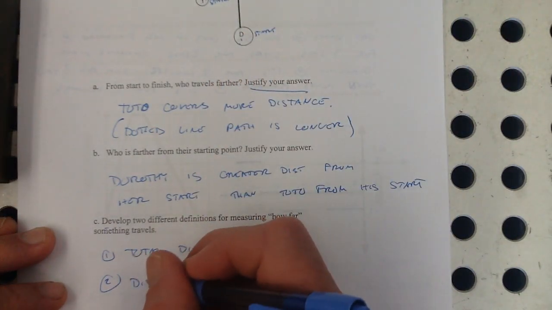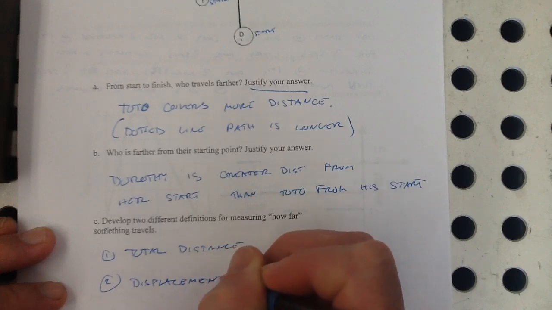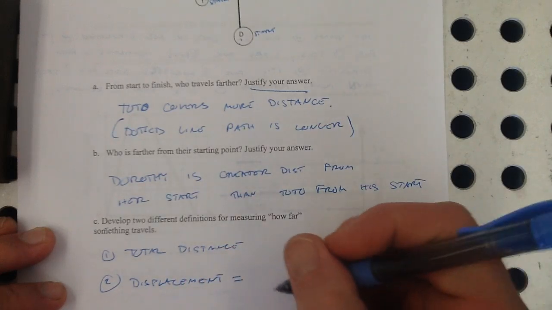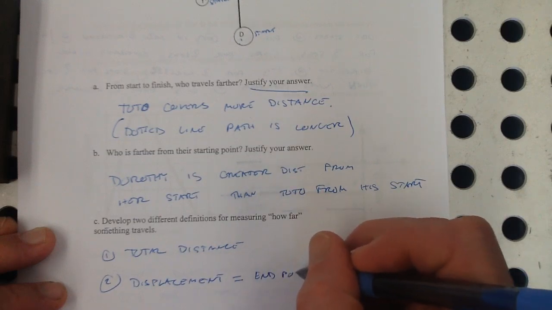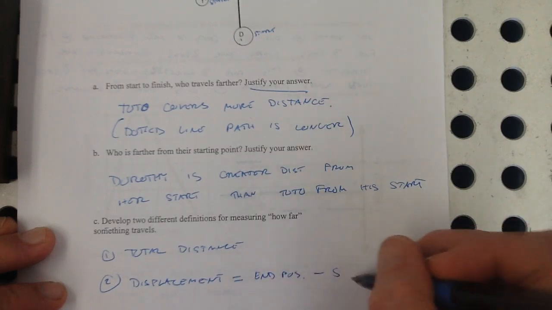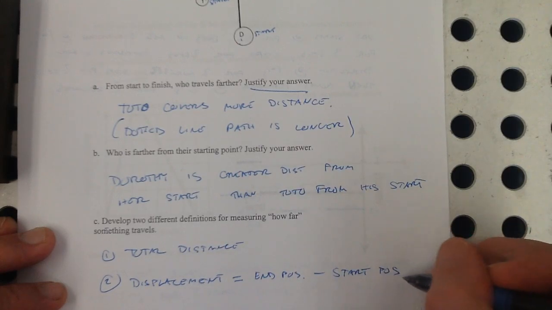This is displacement, which is equal to your end position minus your starting position. It's just the difference between where you started and where you ended.